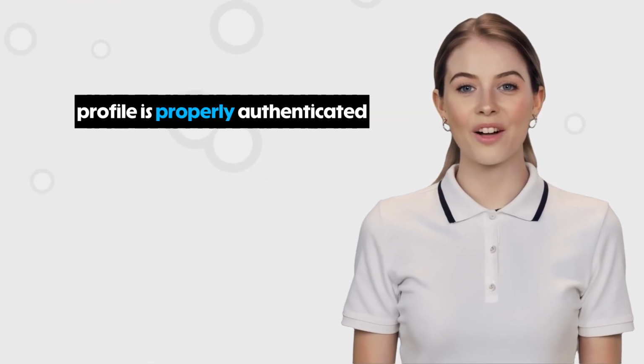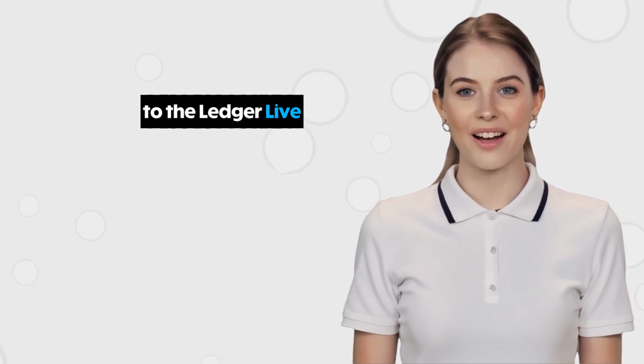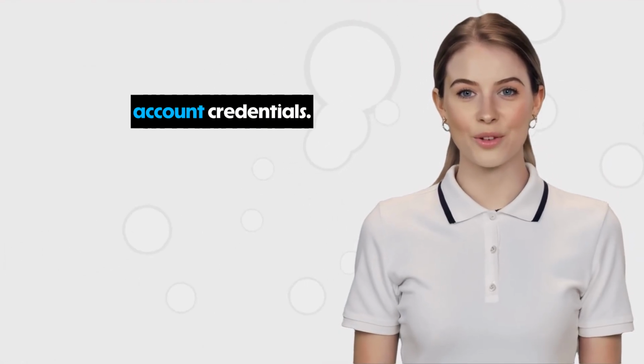If you want to verify your Ledger Live account, follow these step-by-step instructions to ensure your profile is properly authenticated and secure. Step 1. Open your web browser and navigate to the Ledger Live website or open the mobile app. Make sure you are logged in with your account credentials.